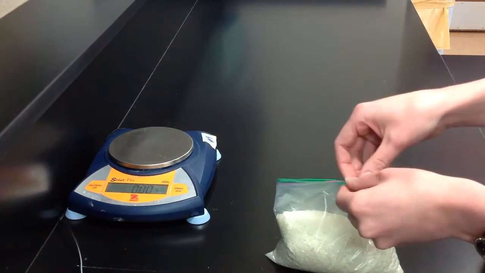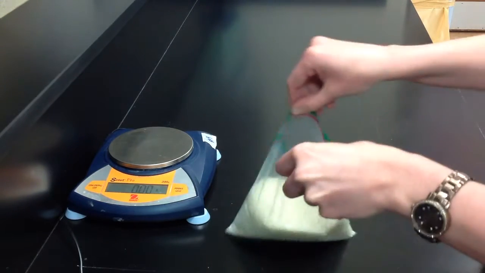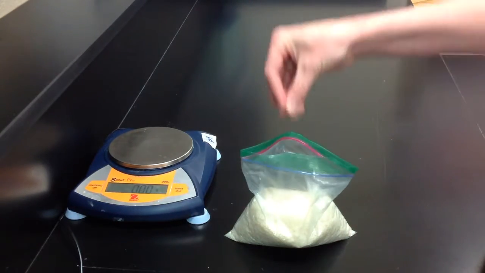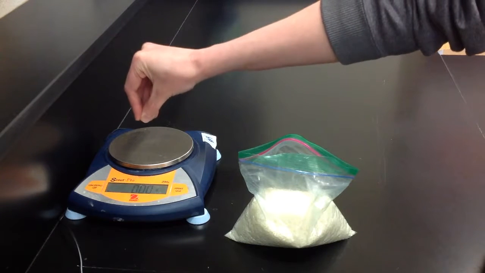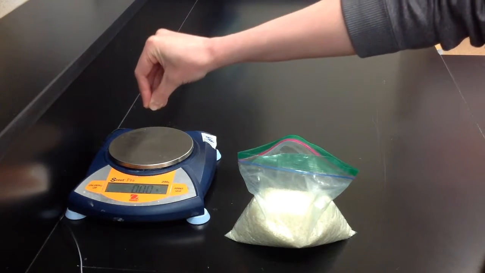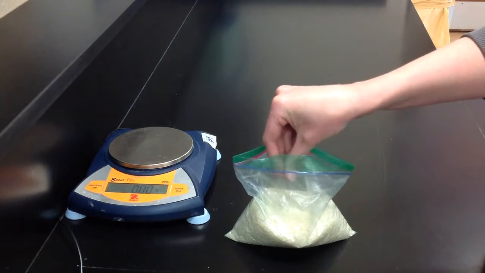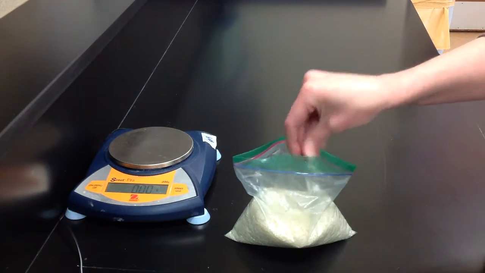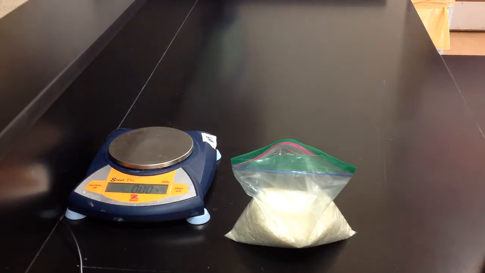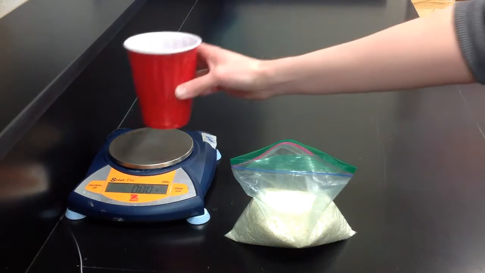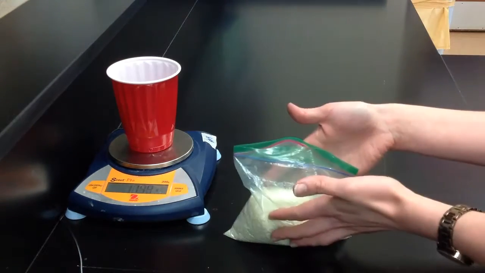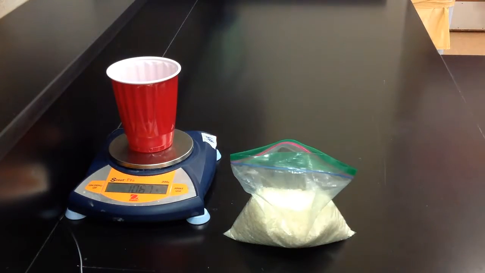Some balance etiquette. First, do not just pick up some sample and put it directly on the pan. That is not good etiquette. It's not good for the balance, it's not good for your samples, and in chemistry, some of the things that we handle you can't even pick up with your hands. You always need a container between your sample and the balance pan.